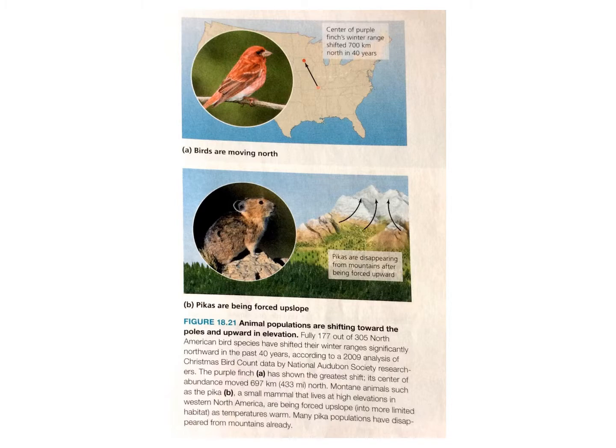We also have animals. So birds are moving north. So the center of purple finch's winter range has shifted. Some birds are choosing not to migrate anymore because as weather stays warm enough where they are and there's urban areas that sometimes provide food, they don't move anymore. They're also forcing animals upslope. So remember, as we go up in elevation, we also get cooler. So some animals' ranges have moved up the mountain, all right, which is a problem as you get to the top, right?